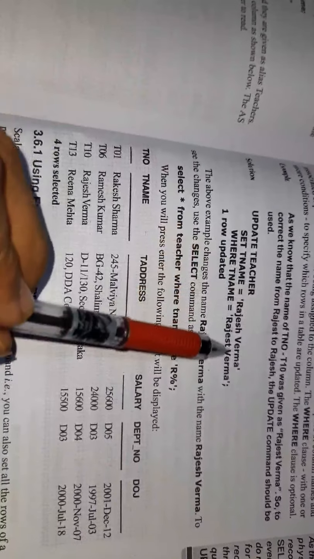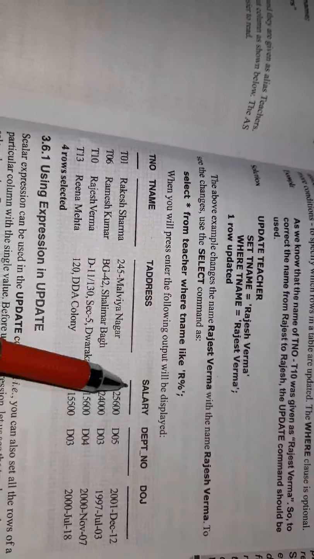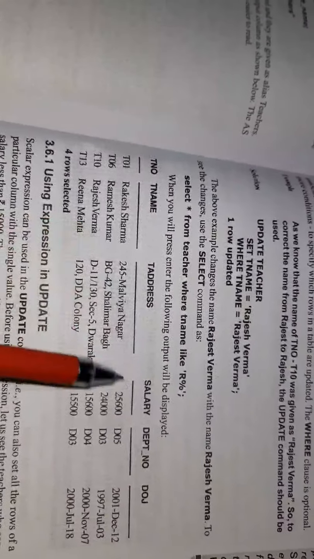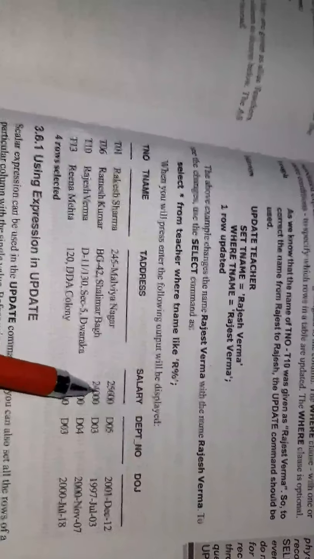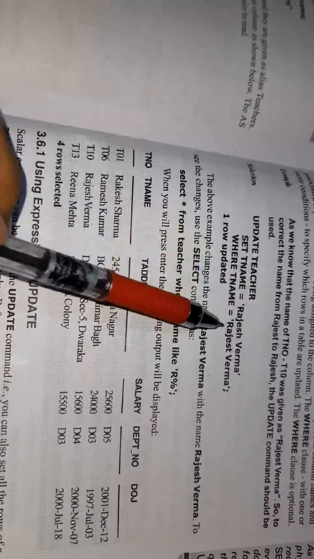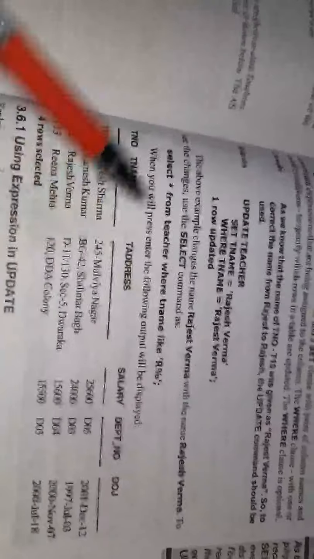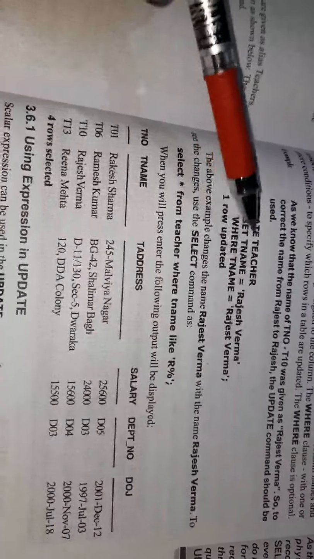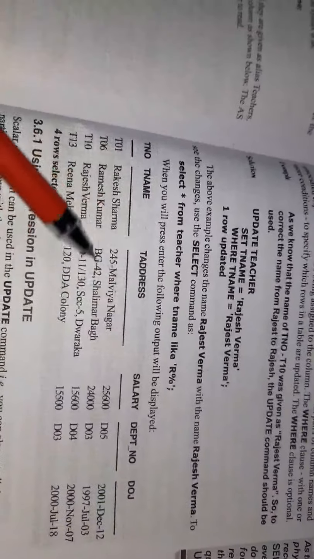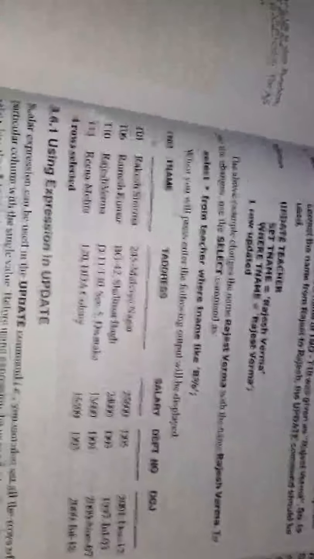You don't need to use the where clause condition, because we are going to change the entire salary of all the teachers to the same value, so there's no need for a condition. But most of the time when you use the update command, you use the where clause, because you are not going to change all of the data. You are going to change only some certain data rows.